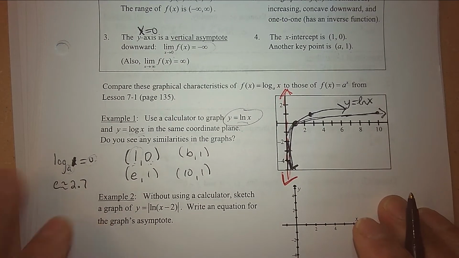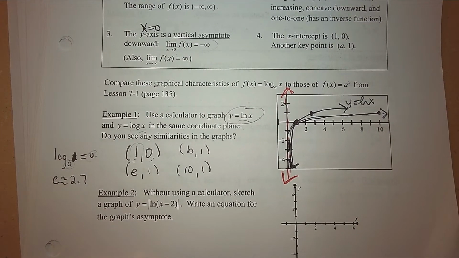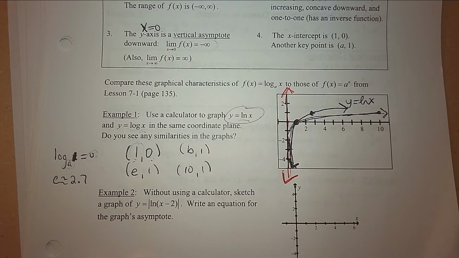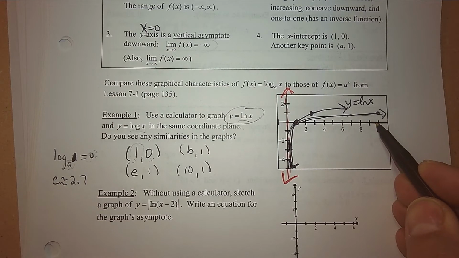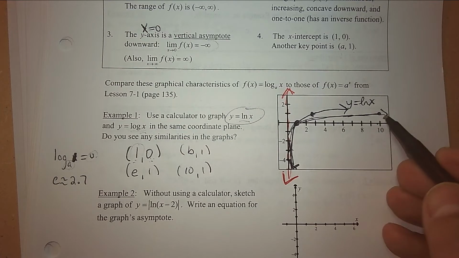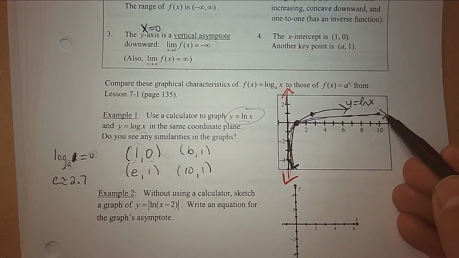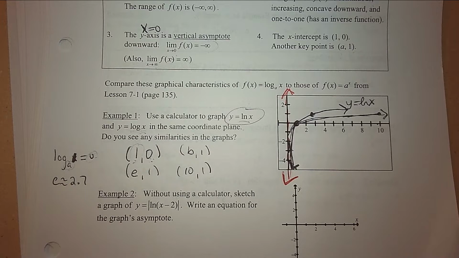the bigger the base, the slower it increases because it's a logarithm. Exponentials are the other way, right? The bigger the base, the faster it increases. For a logarithm, the bigger the base, the slower it increases. But does it have the same kind of behavior of a curve? It's just which one increases faster.